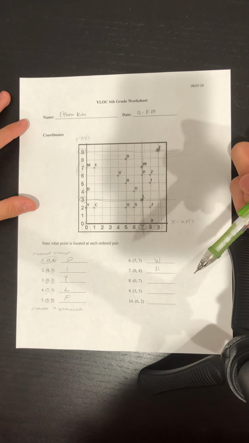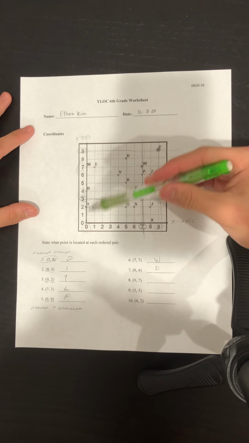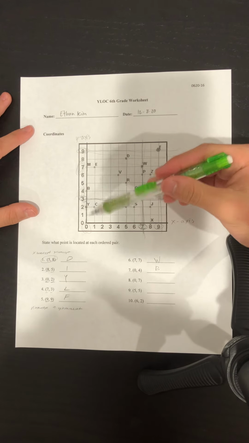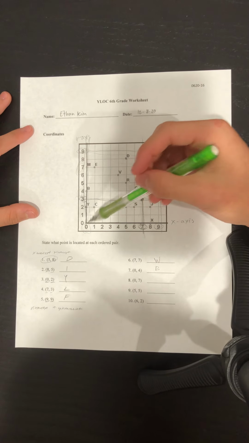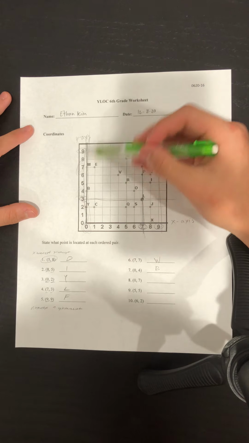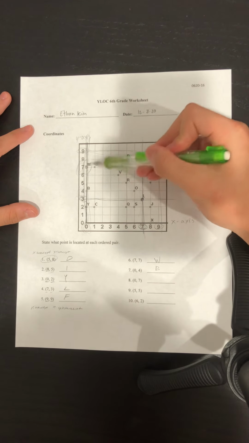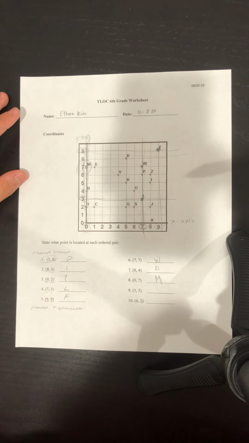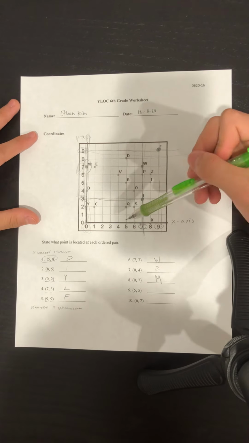And then 0, 7 is the same thing. When the x-intercept is 0, it's always just going to be right here. It doesn't move because it's the x-intercept on the x-axis, so it's just going to stay 0. So it's going to stay on this line. And then you're going to go up to 7, and that's going to be M.